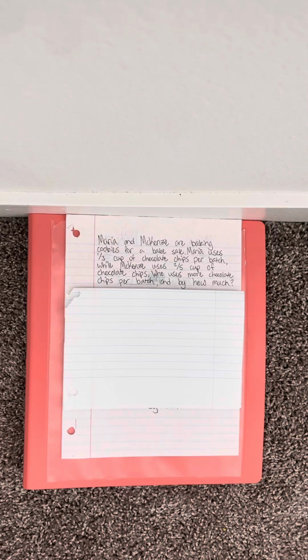Hey guys, today we're going to solve a word problem involving comparing fractions. So here's our word problem. Maria and Mackenzie are baking cookies for a bake sale. Maria uses 1/3 cup of chocolate chips per batch, while Mackenzie uses 2/5 cups of chocolate chips. Who uses more chocolate chips per batch and by how much?